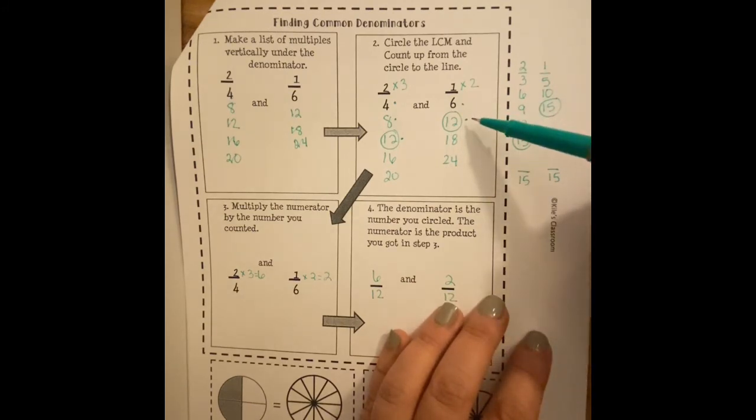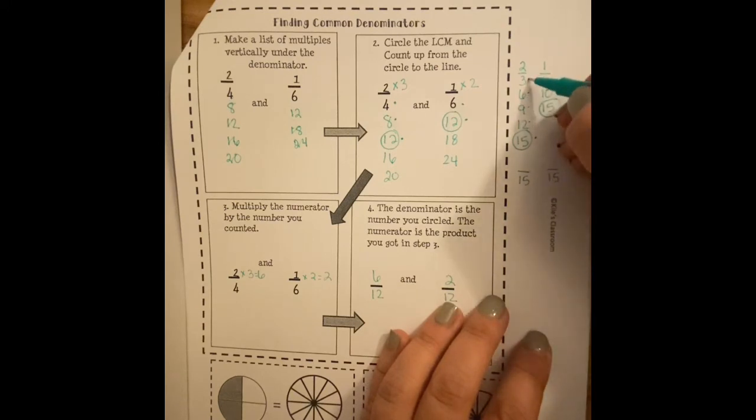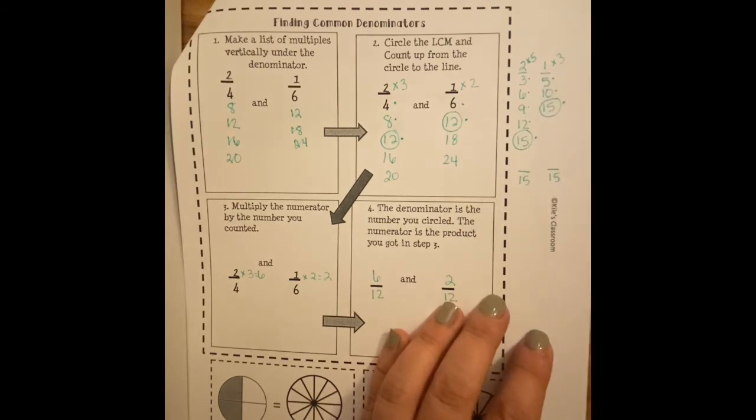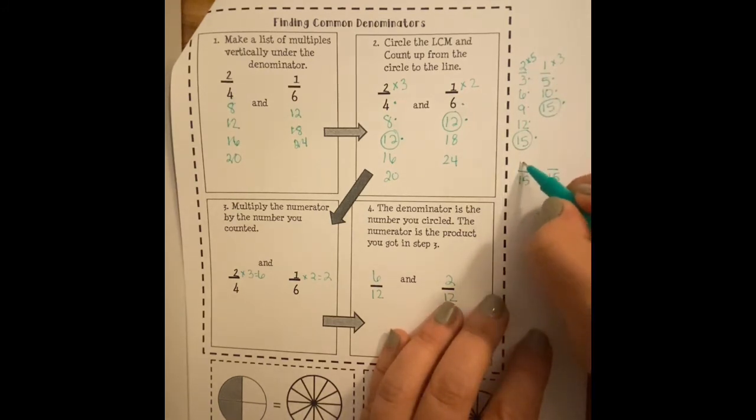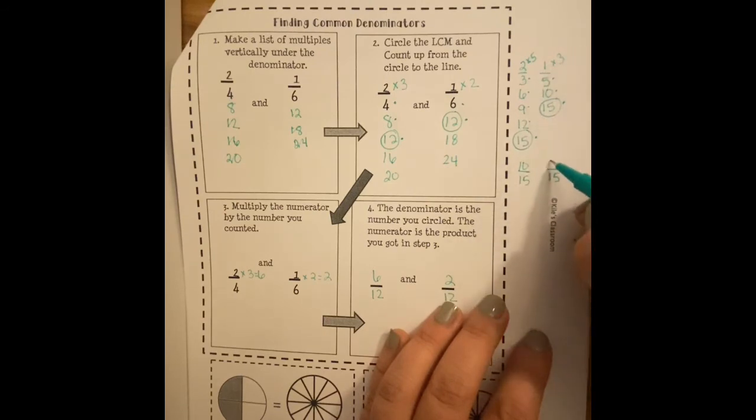This also says that we're going to start from the circle and count to the line. So the circle is my number 1. 1, 2, 3, 4, 5. And I'm going to write that right away times 5 so I don't forget. 1, 2, 3 times 3. 2 times 5 is 10, and 1 times 3 is 3.